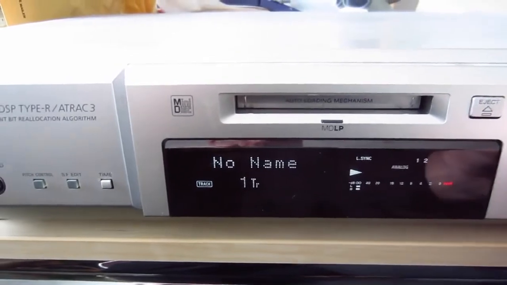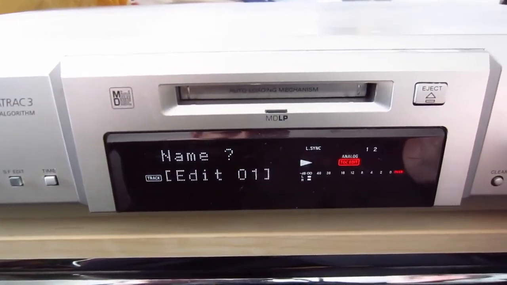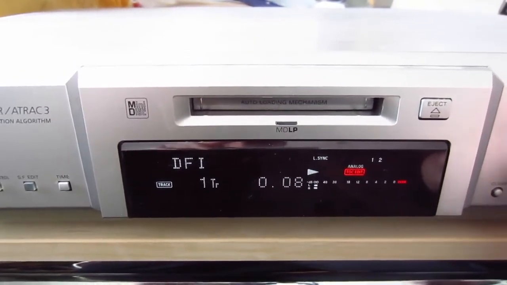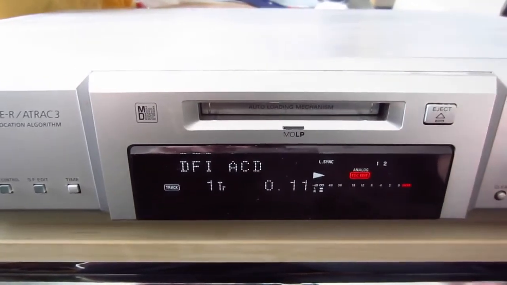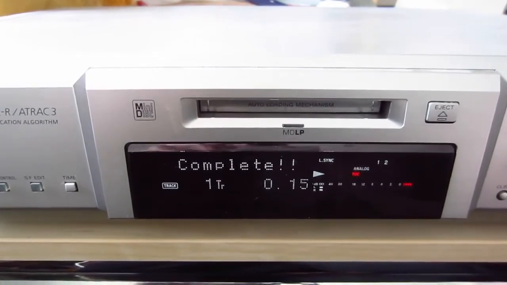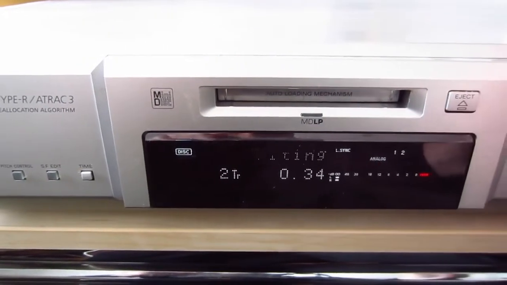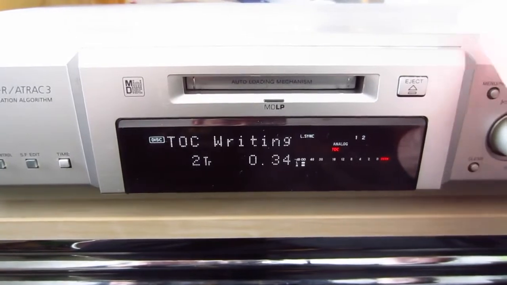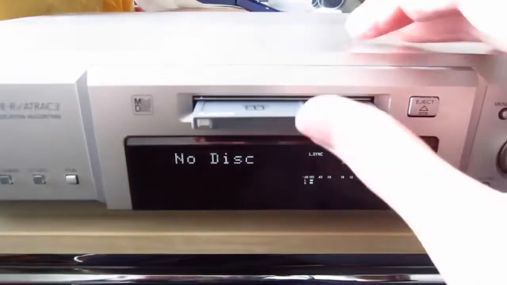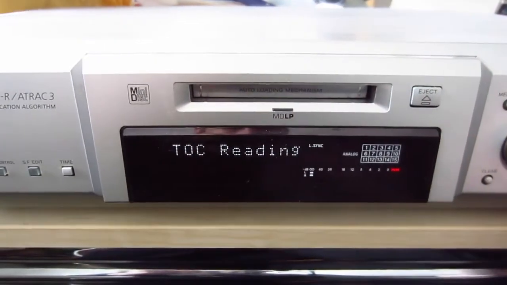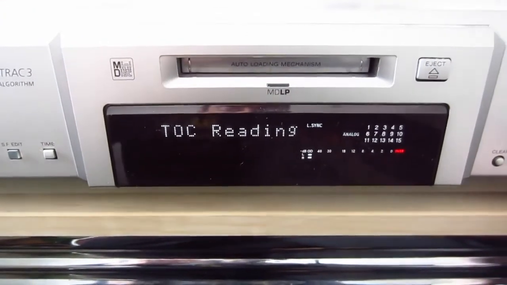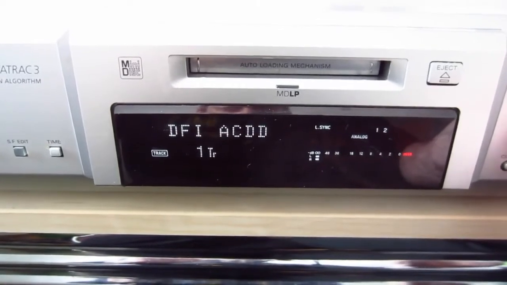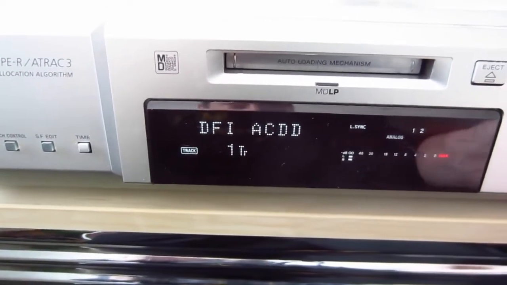So yeah, this is awesome. Name in track 1. Just trying to test a little bit right here to see if that works, to really confirm it. Because that's basically where it would already have problems after doing something like this. It would either say blank disc or TOC error or something like that. No, it works. So yeah, it's great.